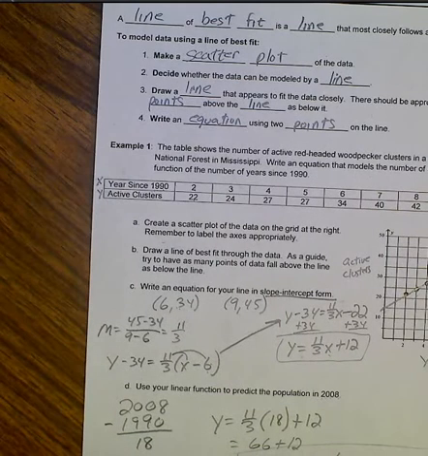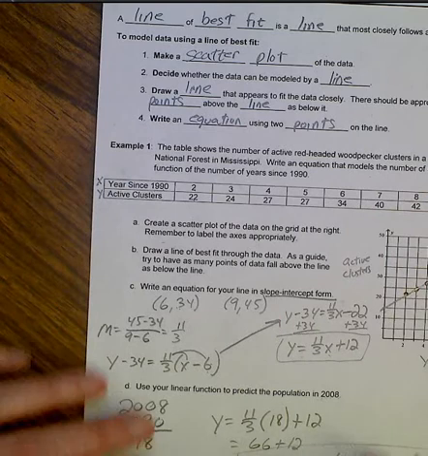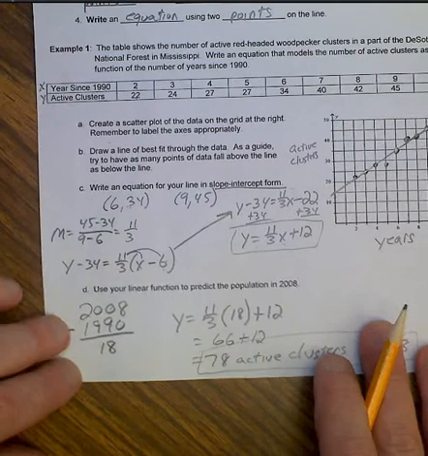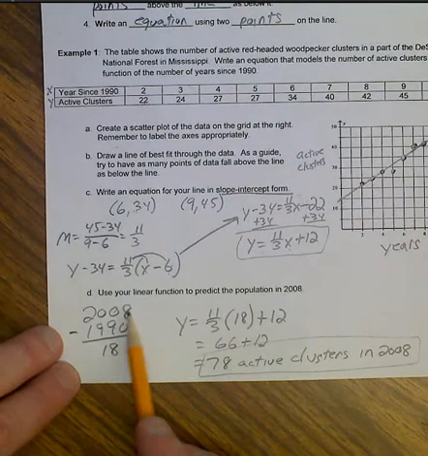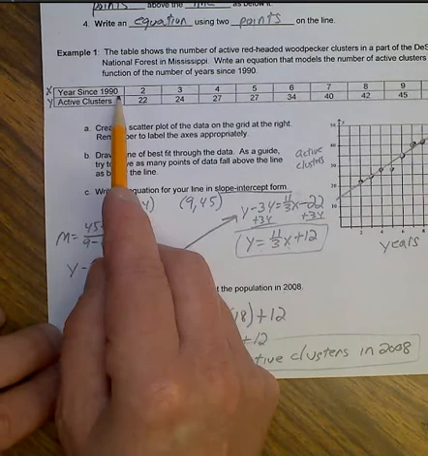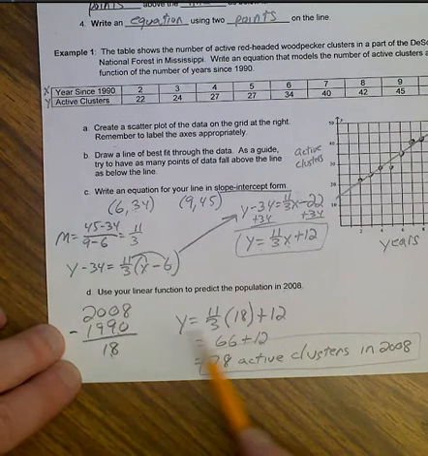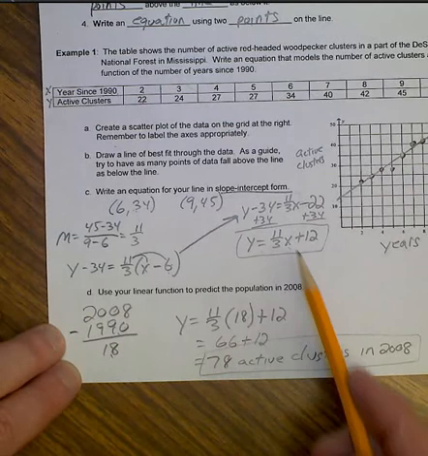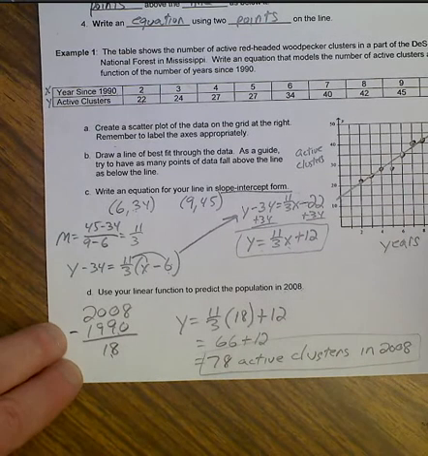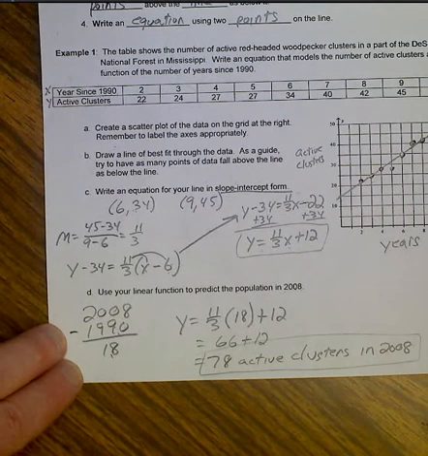Okay? And that's how we do it. So we got to figure out 2008. Well, from 1990, I subtracted, I get 18. I plug 18 into my equation, and I get that there's going to be 78. So it's a linear function. It grows like that. Keeps going out.